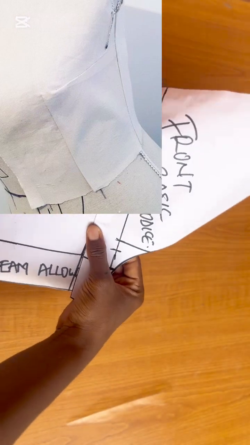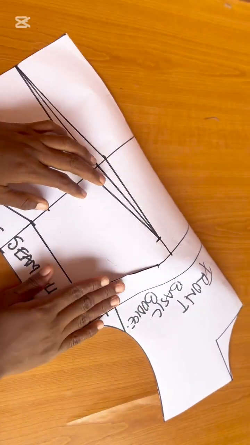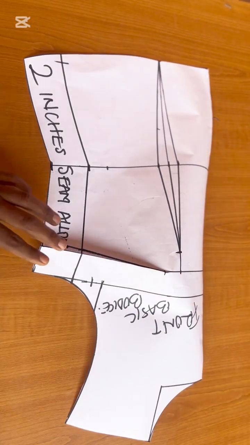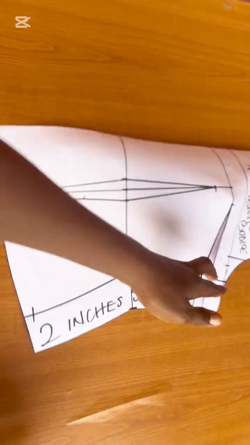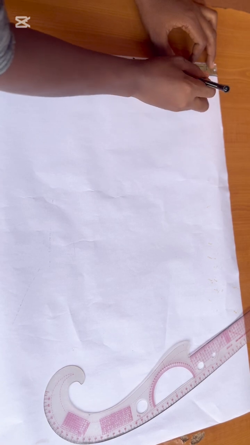You can see your bust can relax into it very well. There'll be no pointed edge there. It's just going to relax on your bust. So this is what it looks like. So let's get right into the back pattern.